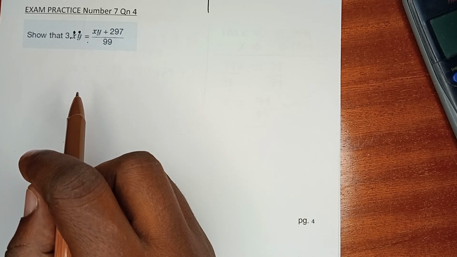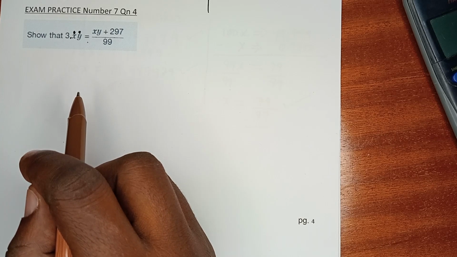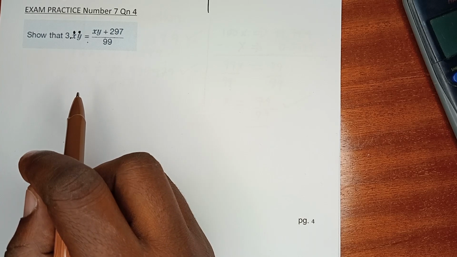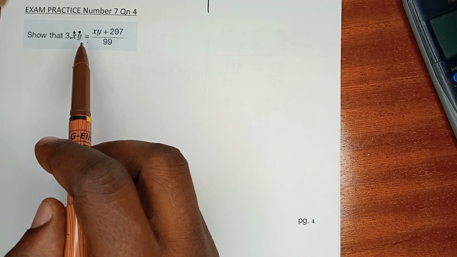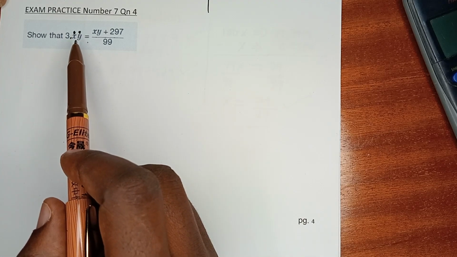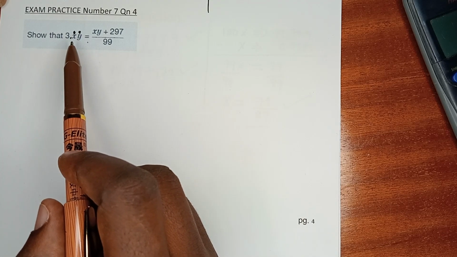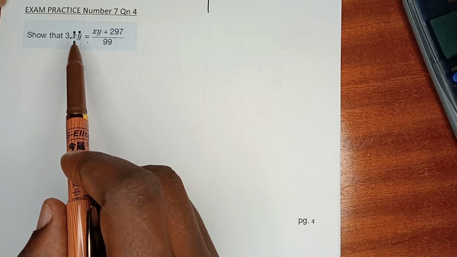Our responsibility is just to try and express the recurring decimal part as a fraction, because the right hand side is of course in fraction form. Allow me to call 3.xy recurring, this time not x but p. The reason why I'm not going to call it x is because within it we have x, so we might get confused which x we are talking about.